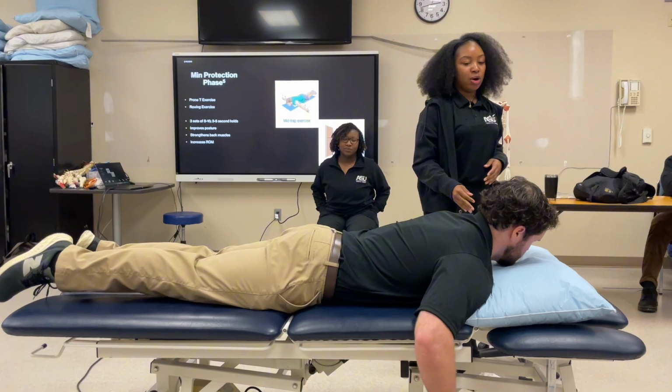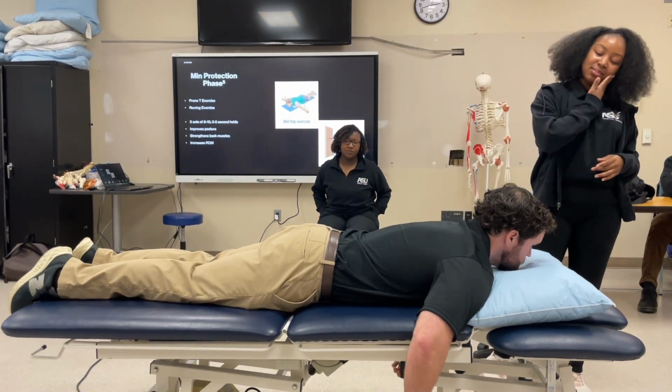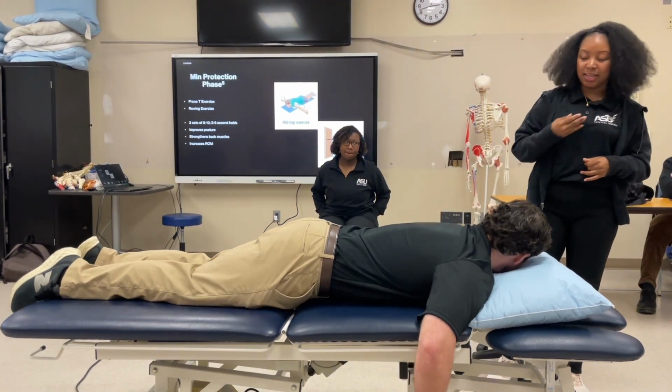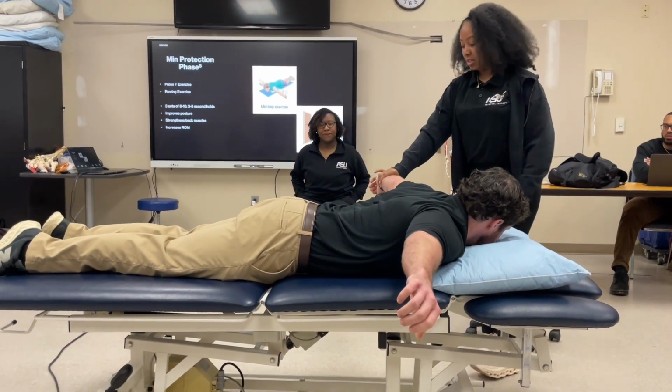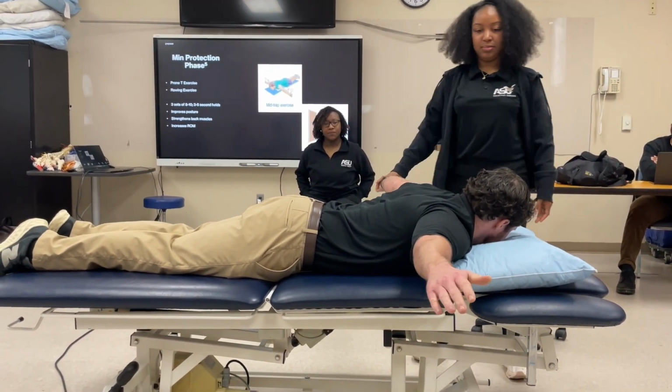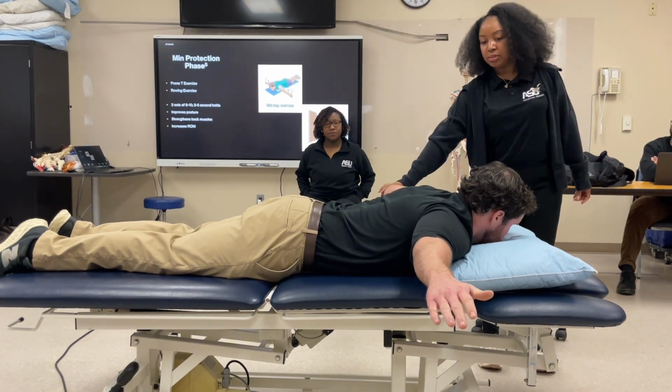Make your patient comfortable. You also want to have your patient turn their face to the side for comfortability. And you want to have them make a T, arms straight out. There we go. And bring your arms slightly down.